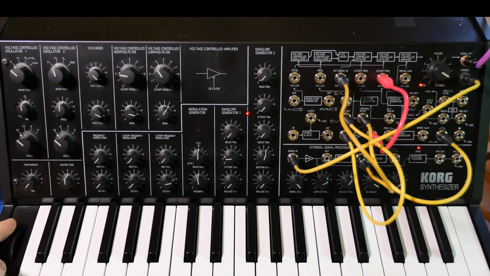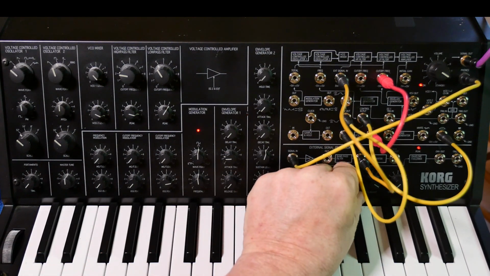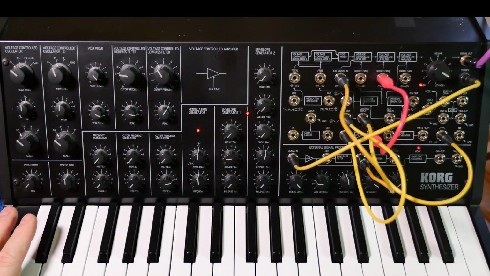So by moving that up, so moving this up and down brings that signal in. So you can use that VCA to feed in many different things, but that's just one example of using that.